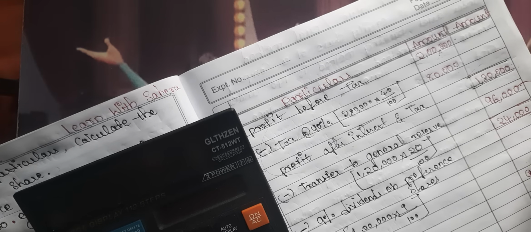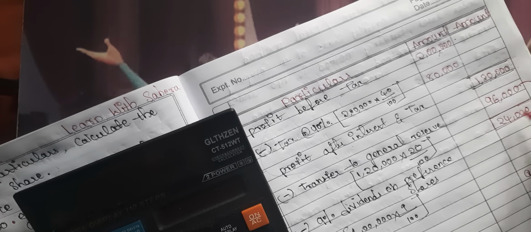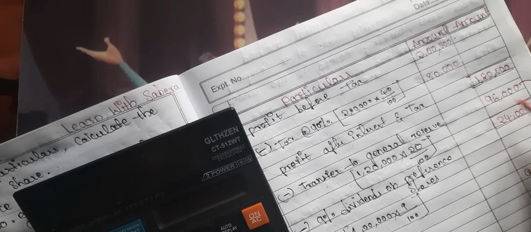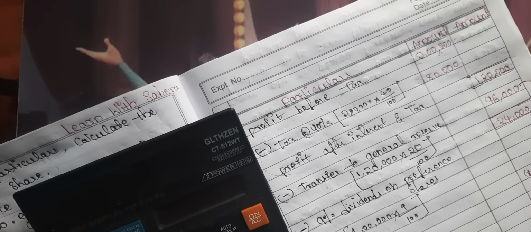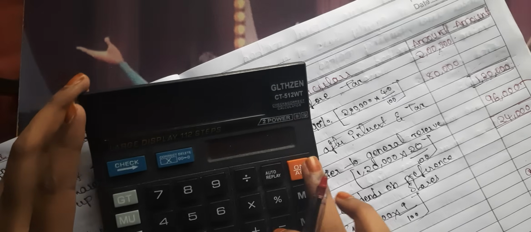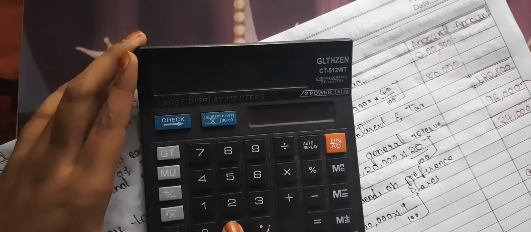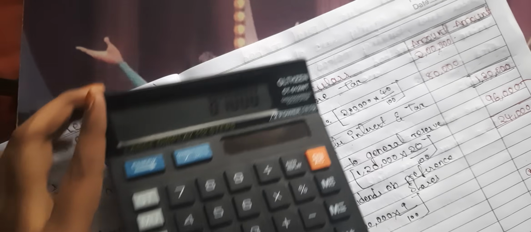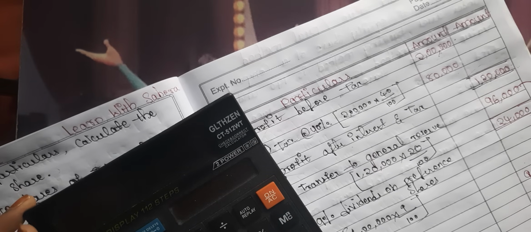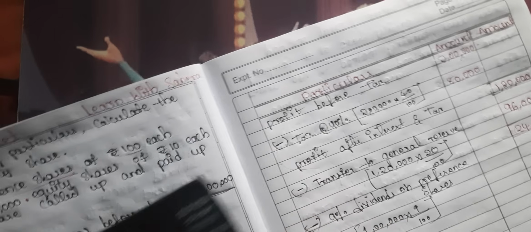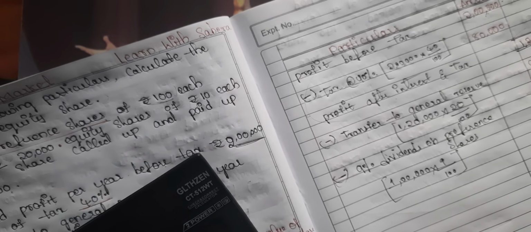Now from 96,000 we need to deduct 9,000 because we are deducting dividends. How much is it? It is 87,000. This is nothing but your available profit.